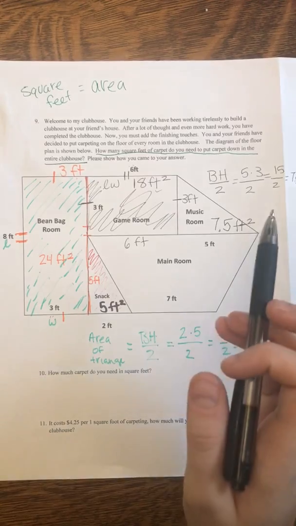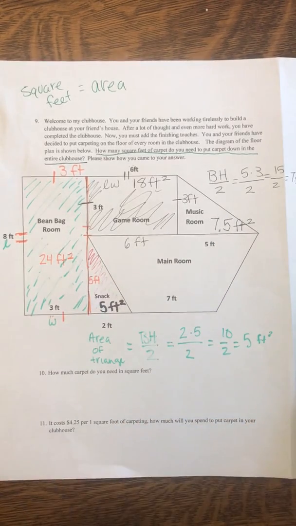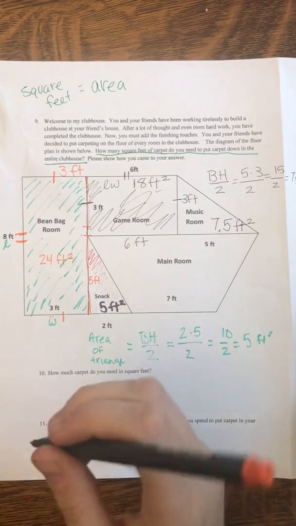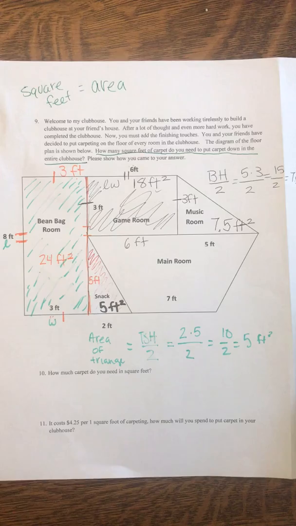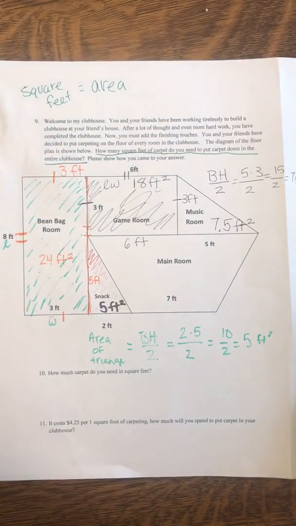Okay, so I found the area of the music room, the game room, the beanbag room, and the snack room. Last, I need to find the area of the main room. And the main room shape is a trapezoid. Probably your favorite shape. Trapezoids are so cool. But most importantly, the equation for finding the area of a trapezoid is in our resource packet. The resource packet. Are we listening?